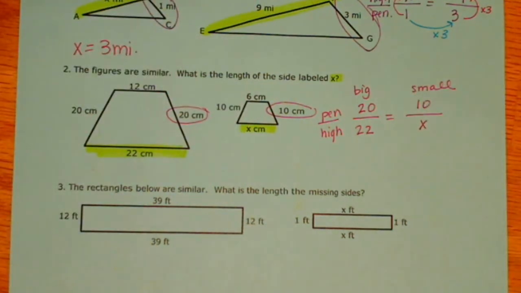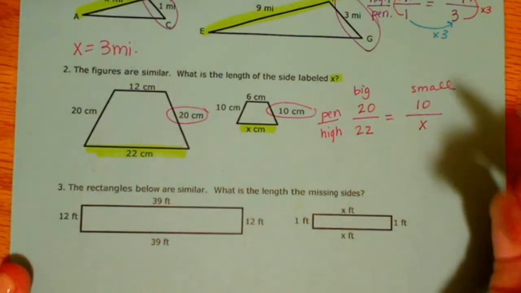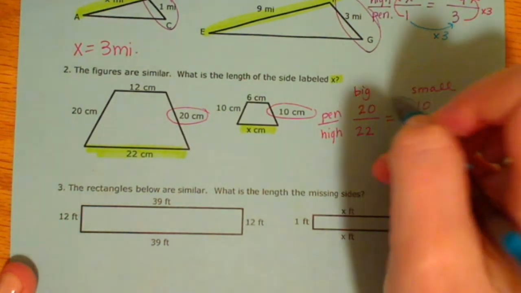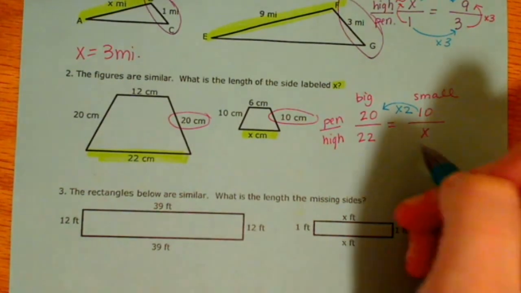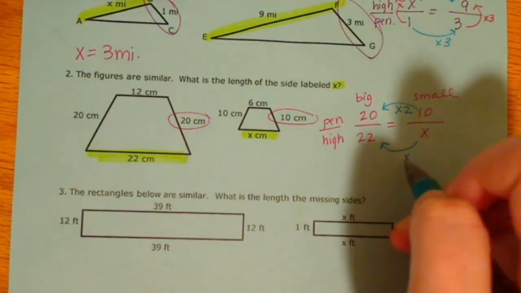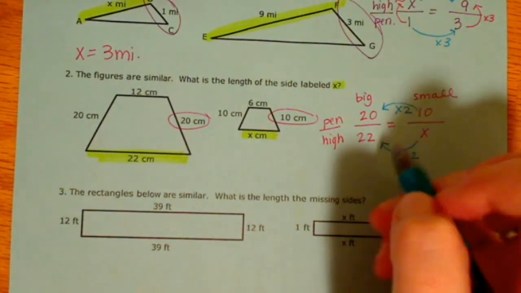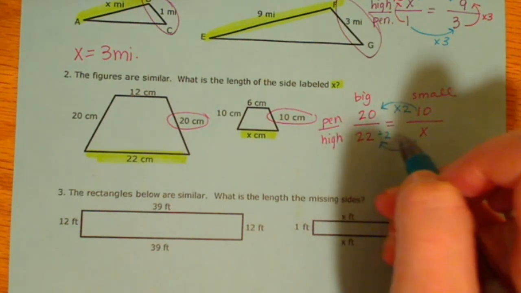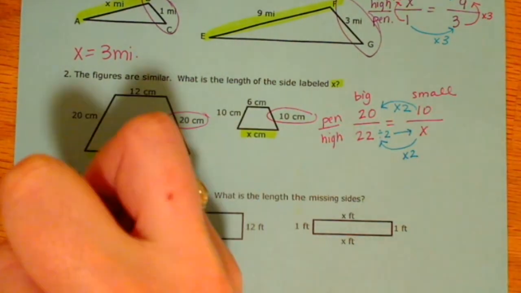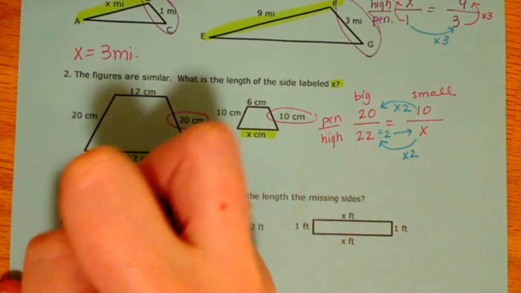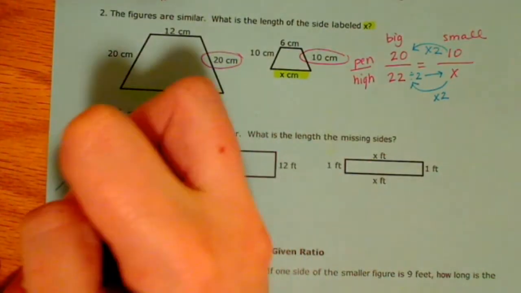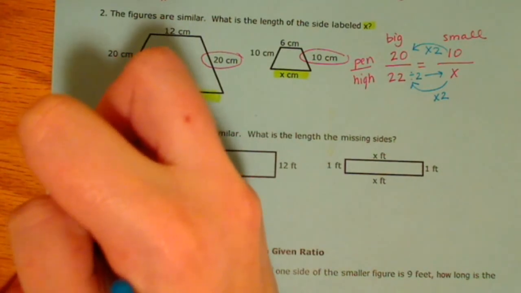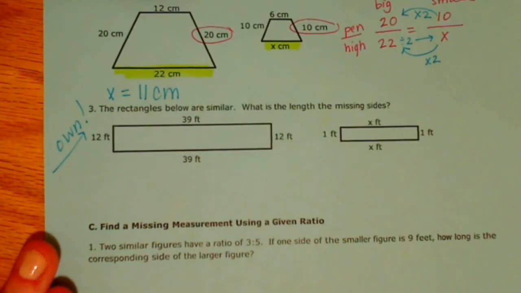So I'm going to look for a scale factor, some sort of pattern that I can see here, and I can see that 10 times 2 gives me 20. So I need to think what number times 2 gives me 22, or 22 divided by 2 gives me 11. So X equals 11 centimeters. Alright, now number 3 is for you to do on your own. Pause the video and complete that question and then move to section C.